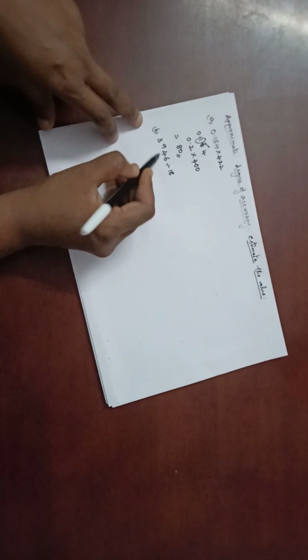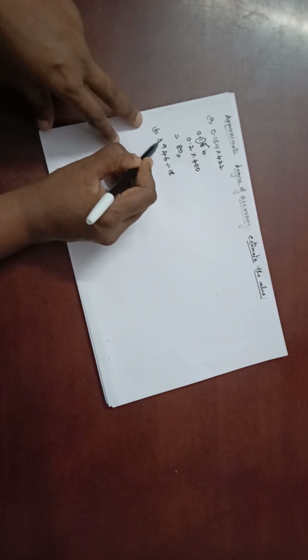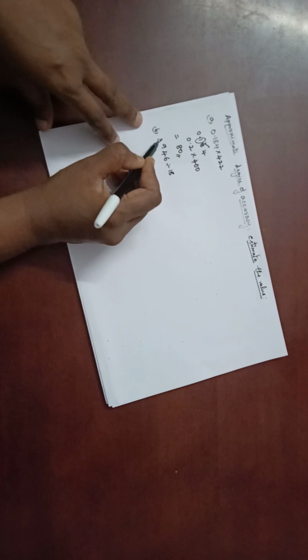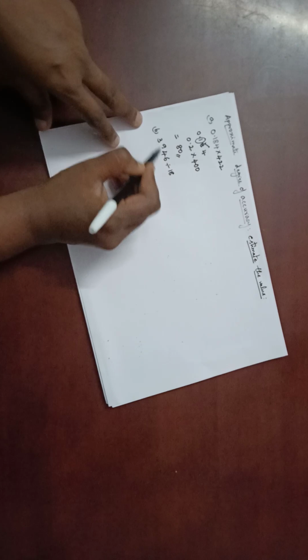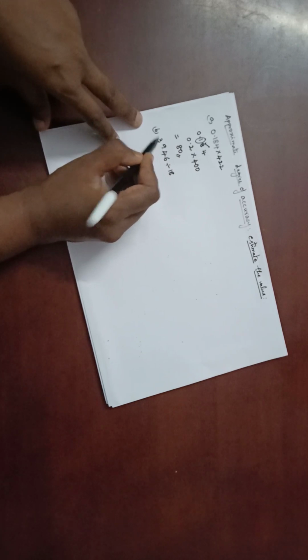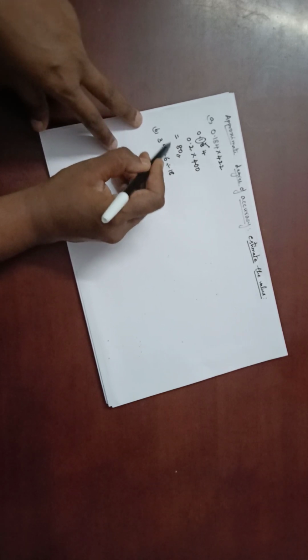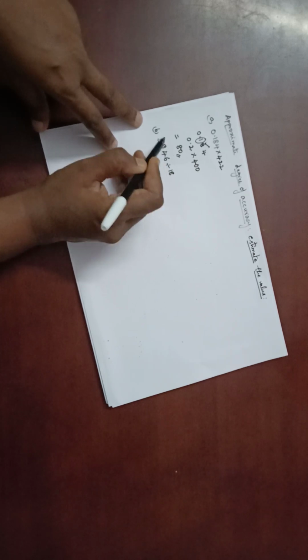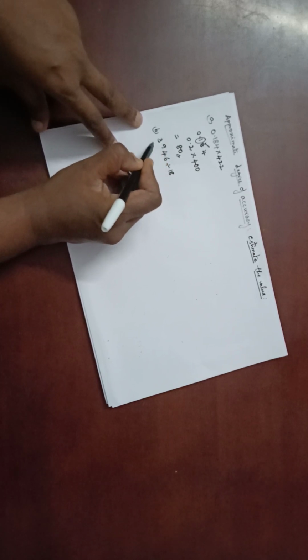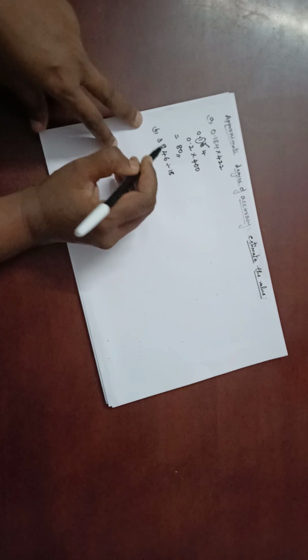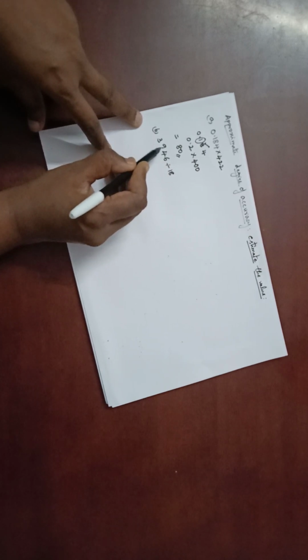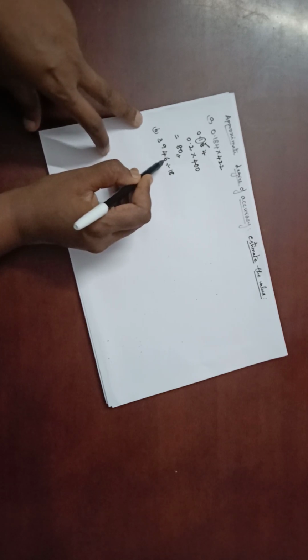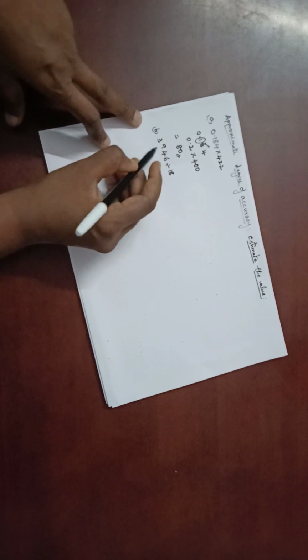This number has a thousands place: ones, tens, hundreds and thousands. Whenever you see a thousands place number, you round off that number to the nearest thousands. So 3946 is in between 3000 and 4000, and this is nearer to 4000.